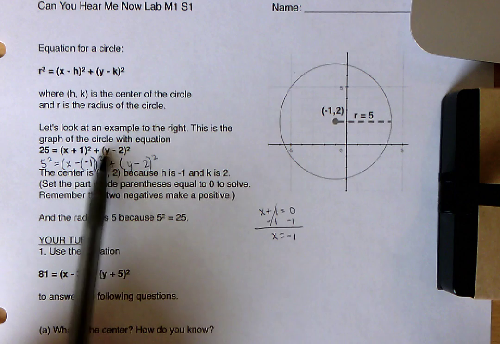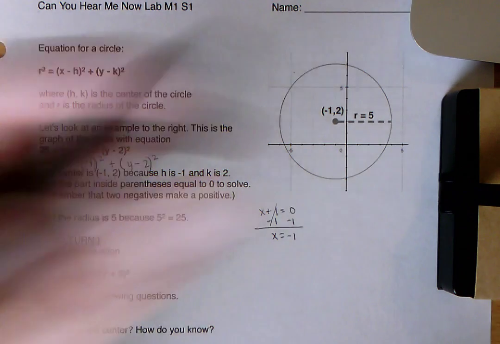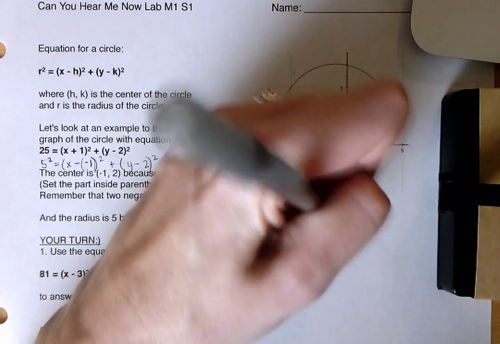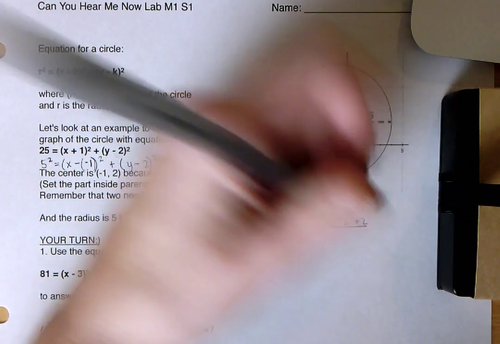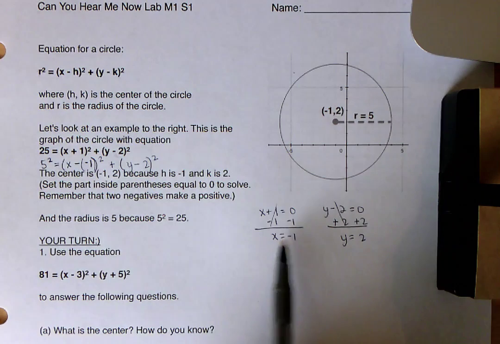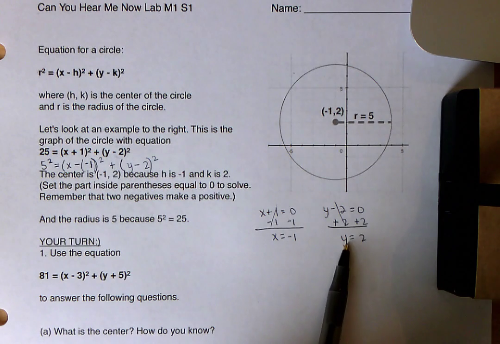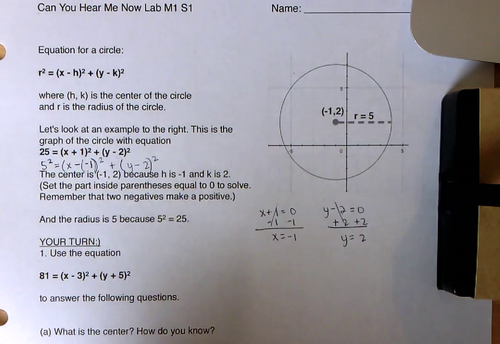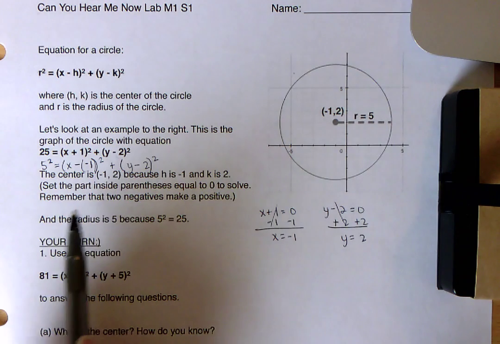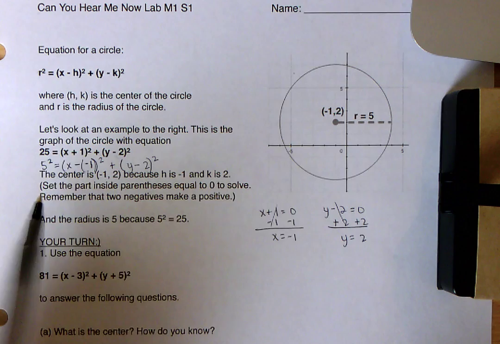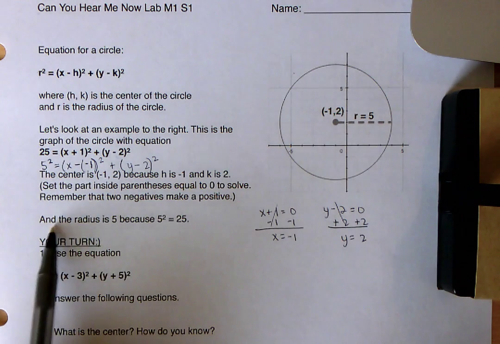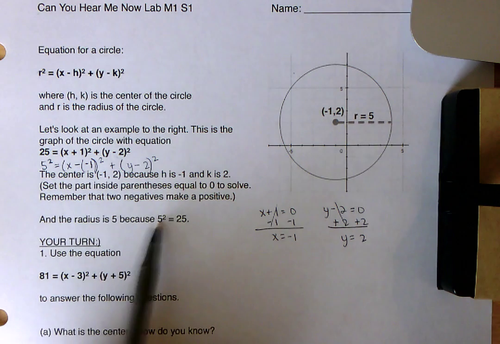And if I wanted to solve this, I could do y minus 2 equals 0. Add 2 to both sides, and I would end up getting y equals 2. That just means the x value and the y value of the center, which is h, k, okay? Hopefully that makes sense. So again, you can rewrite it or set the inside part equal to 0 to solve. And the radius is 5, because 5 squared equals 25.